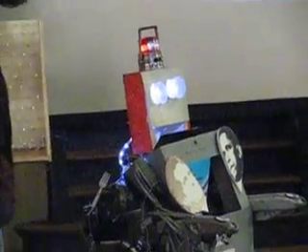Anything else? And that's it. That's ElectionBot.